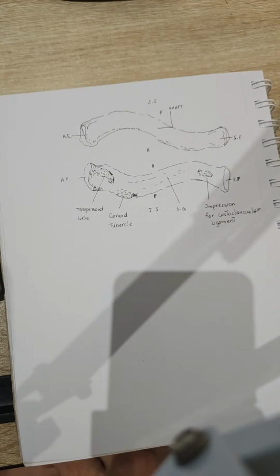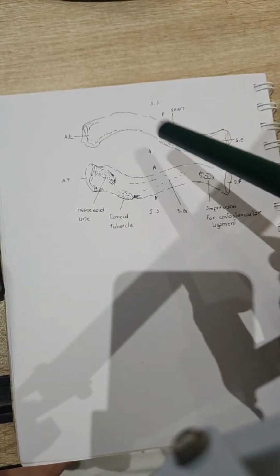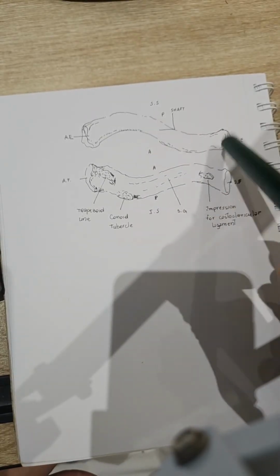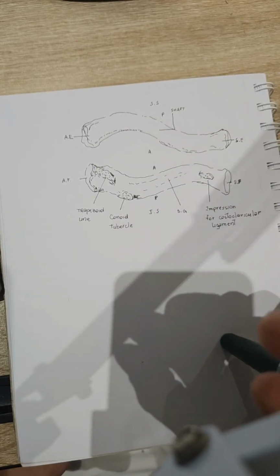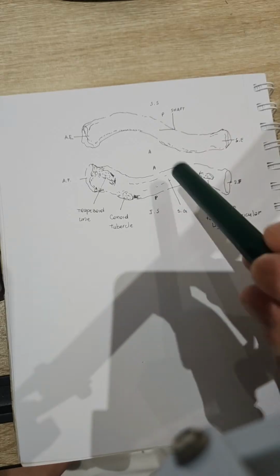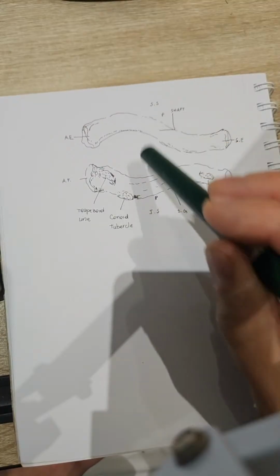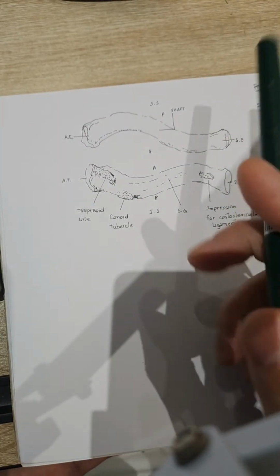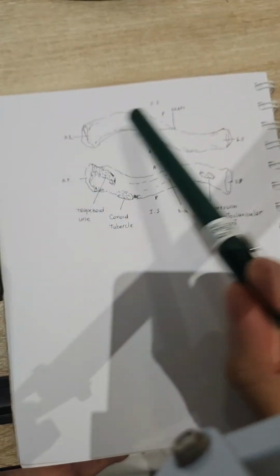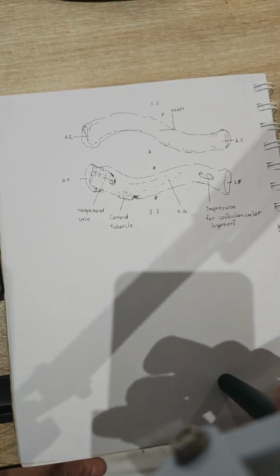Well, back to the topic. I mentioned that we have this concavity that faces anteriorly, and that the bone is flattened superior-inferiorly, and also has two surfaces, superior and inferior, two borders, anterior and posterior, and two ends, lateral and medial, if that makes sense.